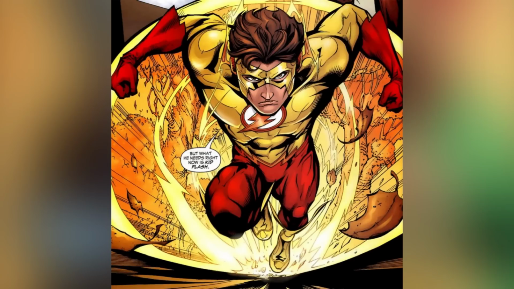Exactly. So Wally Rudolph West, a.k.a. Kid Flash, a.k.a. The Flash, is a DC Comics character. He is what is known as a speedster. If you don't know what that is, more on that later. They run fast. Created by John Broome and Carmine Infantino, both very legendary creators, he first appeared in The Flash number 110, published in December of 1959. He's an old man.